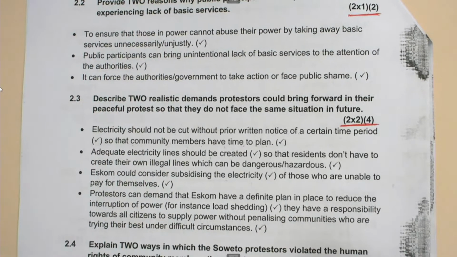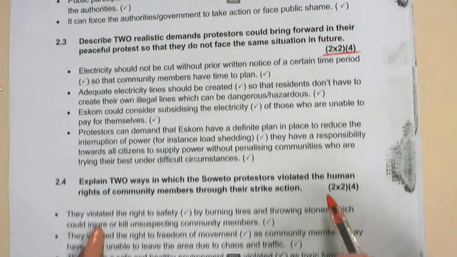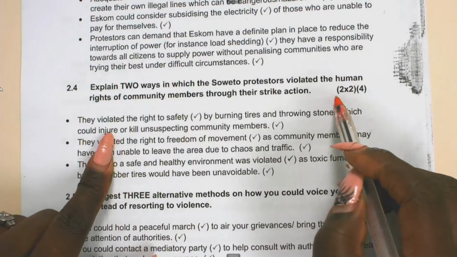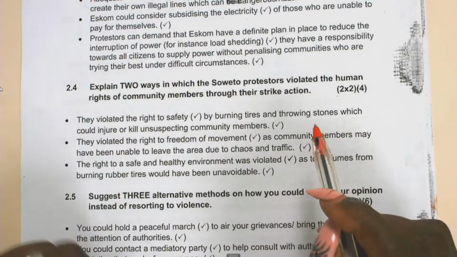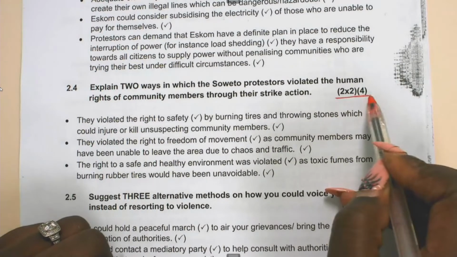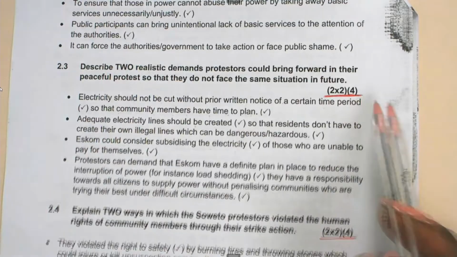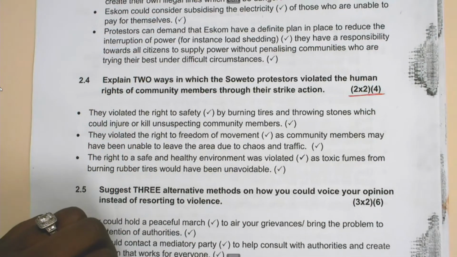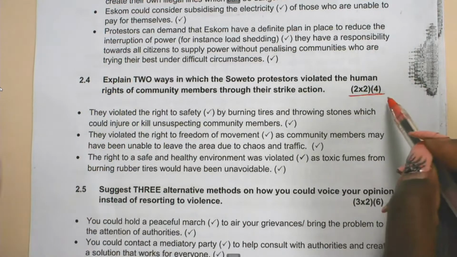Remember, we go back to what? The mark allocation. The mark allocation stated clearly that it's 2 multiplied by 2. This answer is the same as this one. Now, the responses of the learner have to have 2 ways.